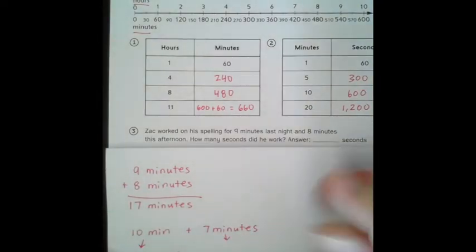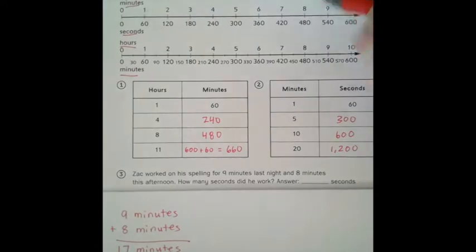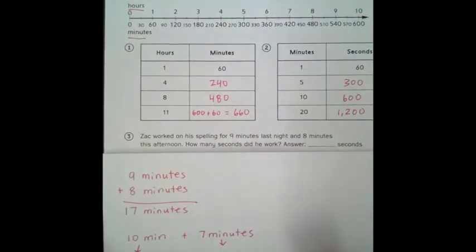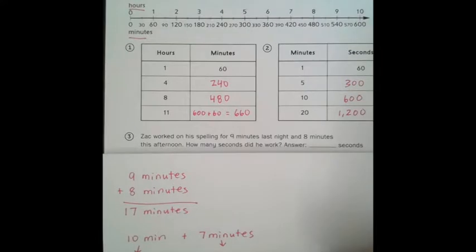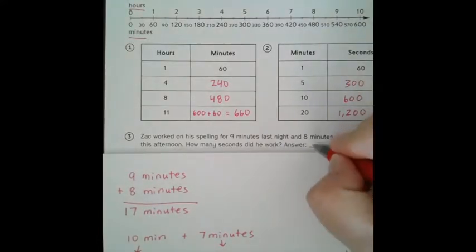And if I go back to our scale up here, I know that 7 minutes is 420 seconds. So 7 minutes is 420 seconds. So when I add those up together, I know that my answer is 1,020 seconds. So I'm just going to transfer my answer here. 1,020 seconds.